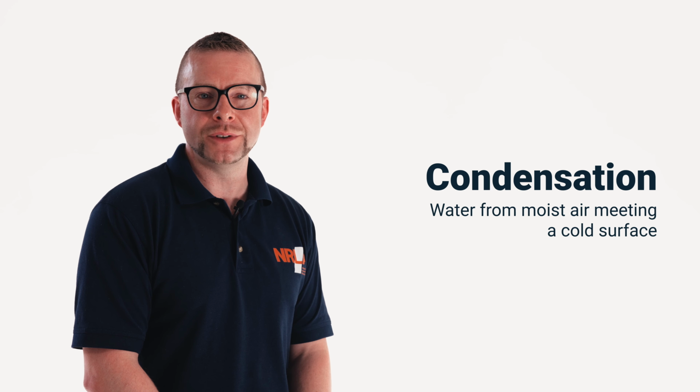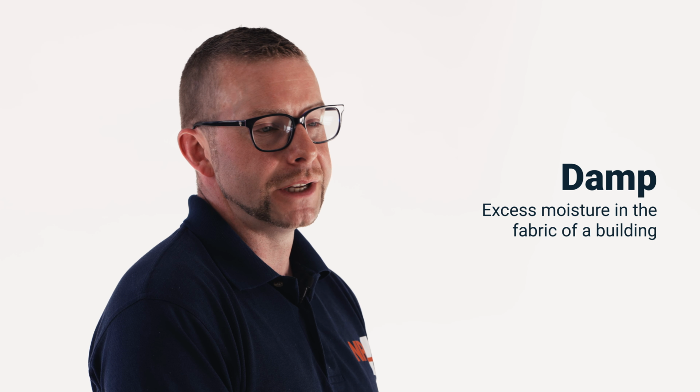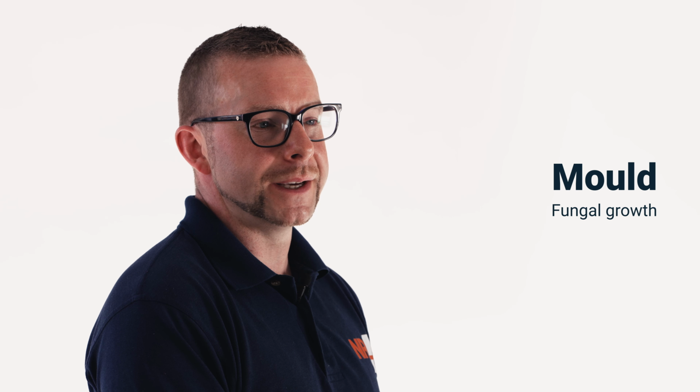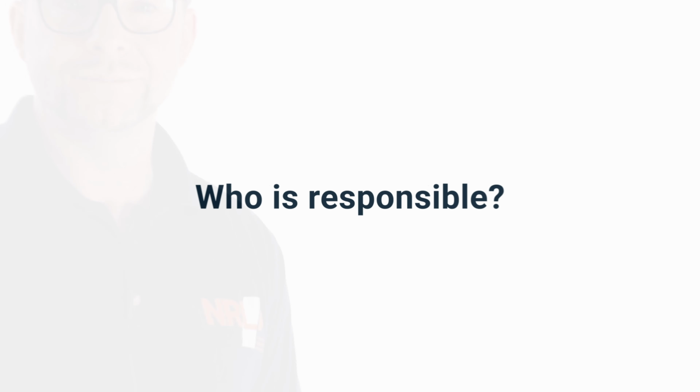First, know what you're dealing with because the cause shapes the fix. Condensation is water that forms when moist air meets a cold surface, like a window or an external wall. A little is normal, but left unchecked it can lead to damp and mould. Damp is excess moisture in the fabric of the building, usually from a defect, such as a damaged roof, faulty guttering, or a failed damp-proof course. And mould is the fungal growth that appears when damp or condensation is left untreated. Remember, mould is a recognised health hazard, so never ignore it.